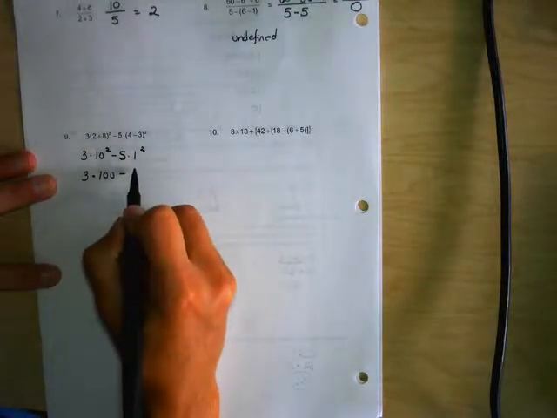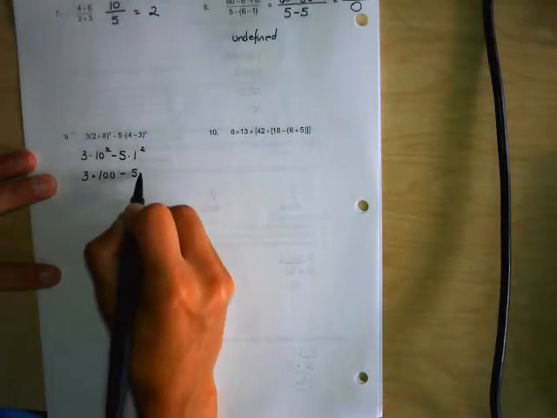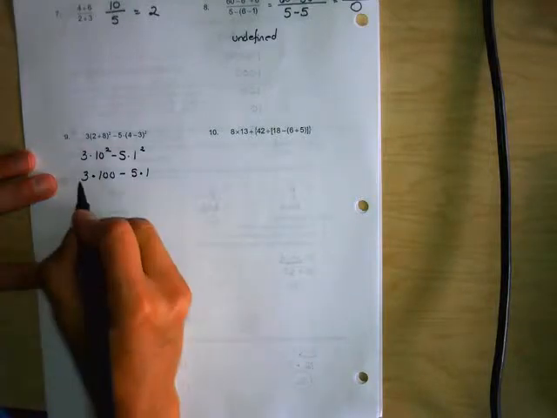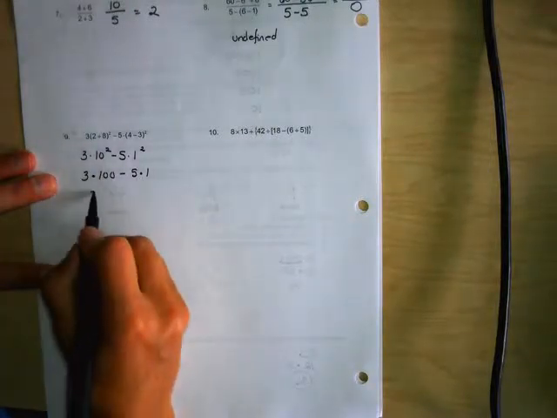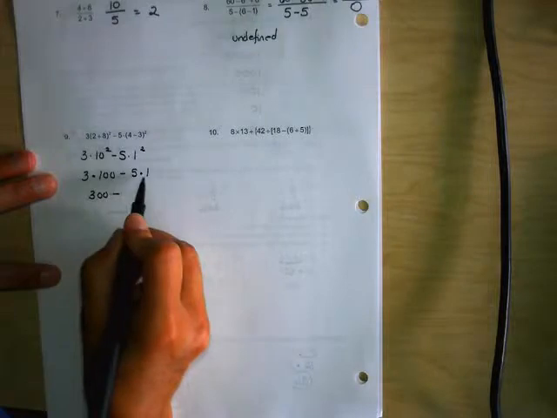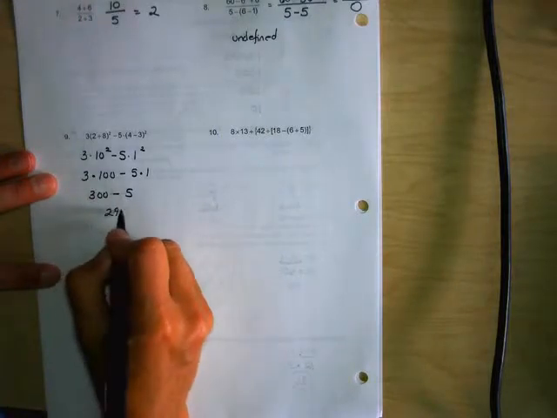Instead of 1 squared, I'm going to call that 1. Now what do I do? Multiply. Go left to right. I see multiplication. So 300. Leave that subtraction because I still see another multiplication. And then did you guys get 295?